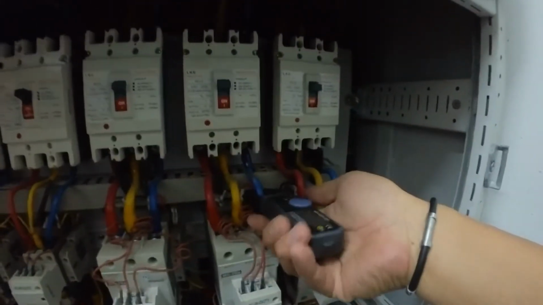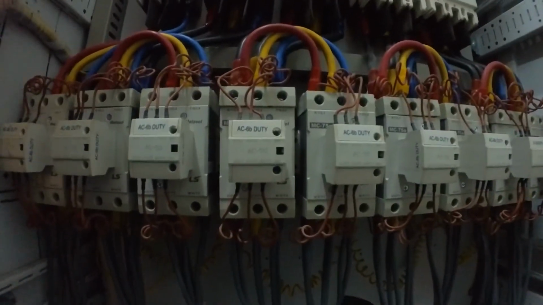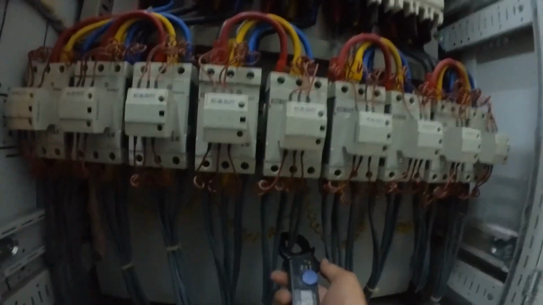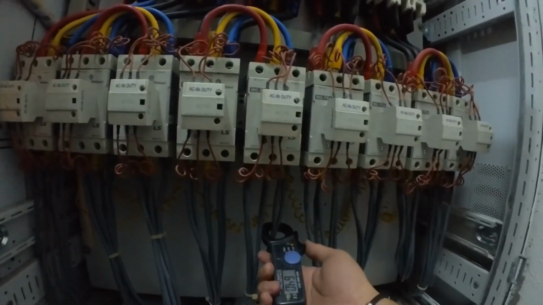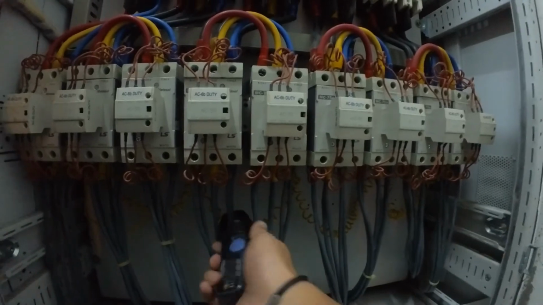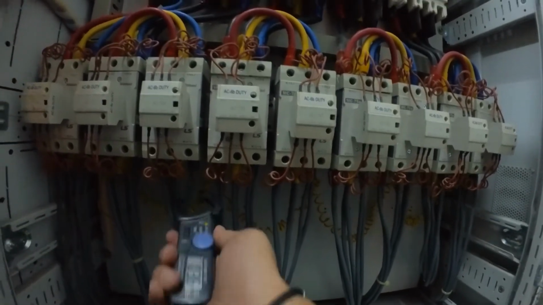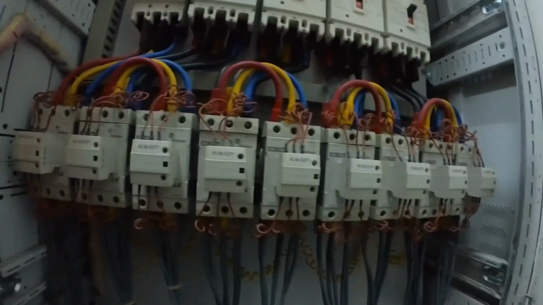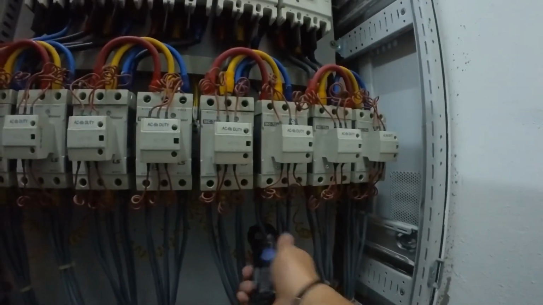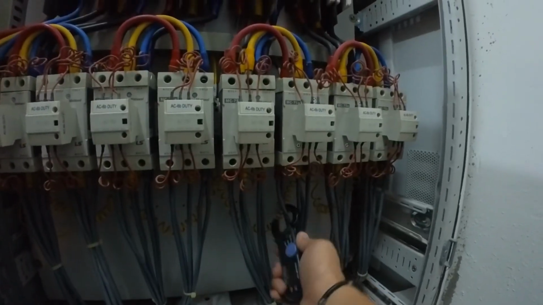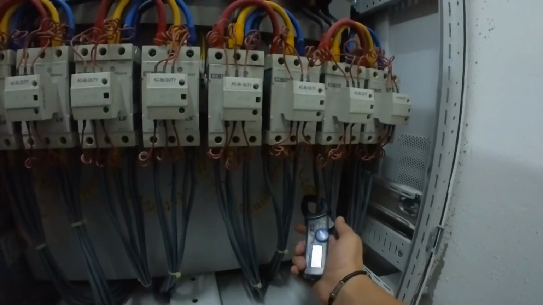Do bear in mind that the amps can reduce based on the efficiency of the capacitor bank. The longer you use the cap bank, the amps will go lower. So now here you have it. All the capacitor banks are in good condition.